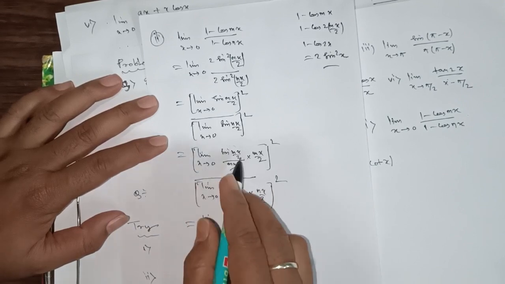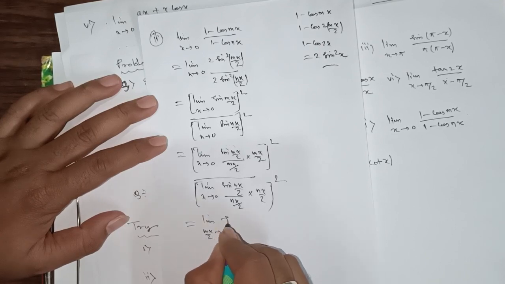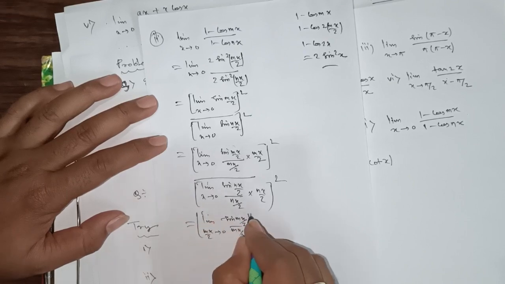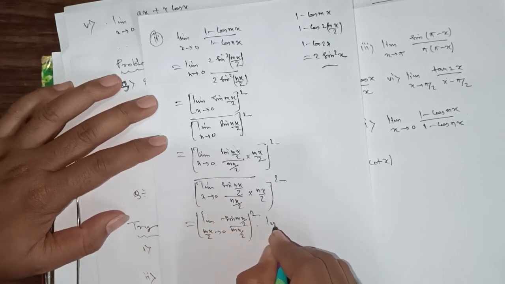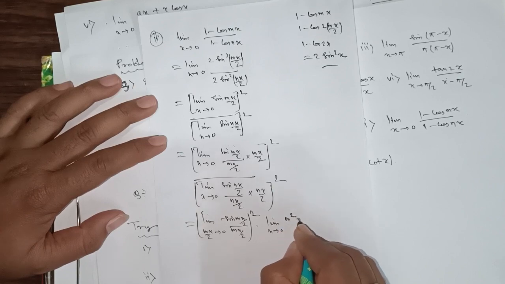Limit, this is mx by 2 tends to 0 of sine mx by 2 over mx by 2, and here we take out limit x tends to 0 of m square x square by 4.